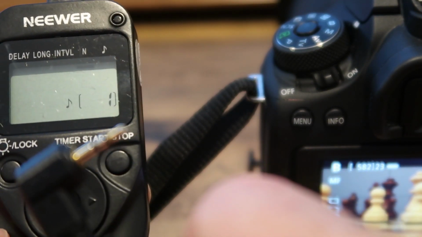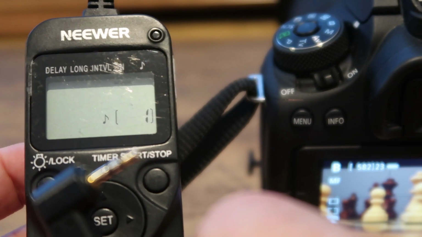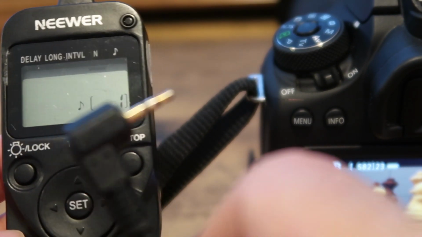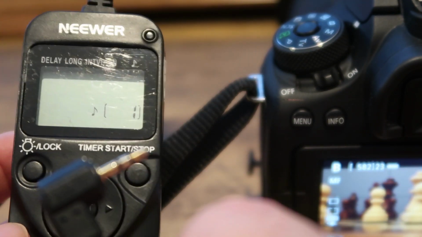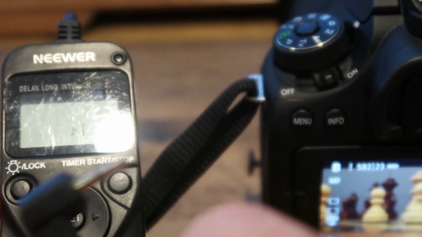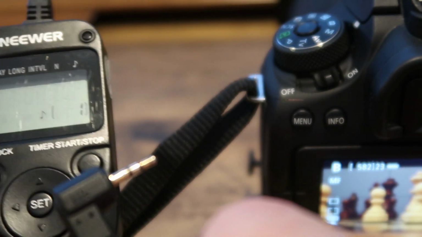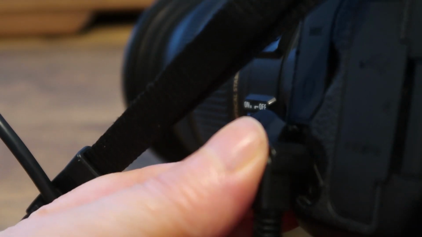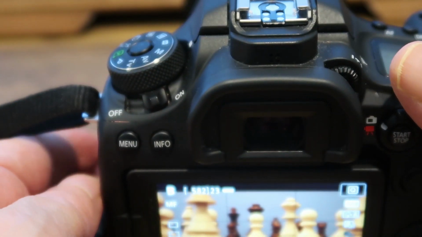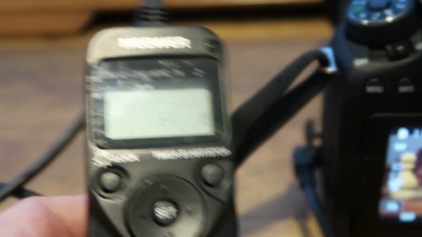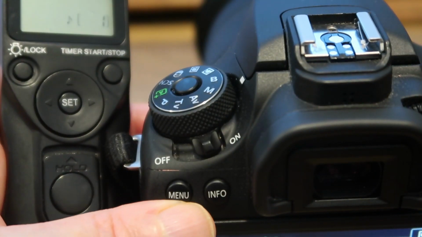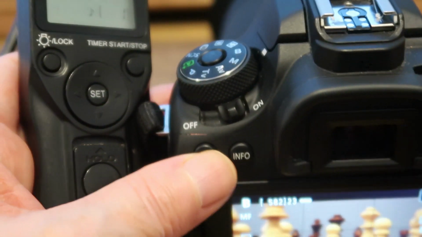So with this timer, I will go into how to use a timer in another video properly, but if you want to use it on bulb mode and you don't want to have to keep pressing the shutter button, I'll show you how you can do it using the timer. So what you do is you put your little connection in there like that, and then with the timer button, if you've got this on bulb mode, you can see there I've got that on bulb mode.